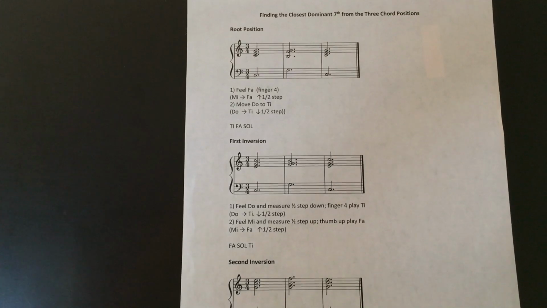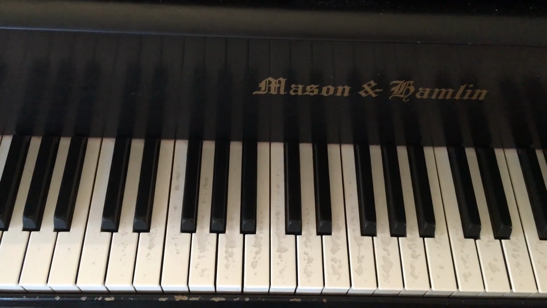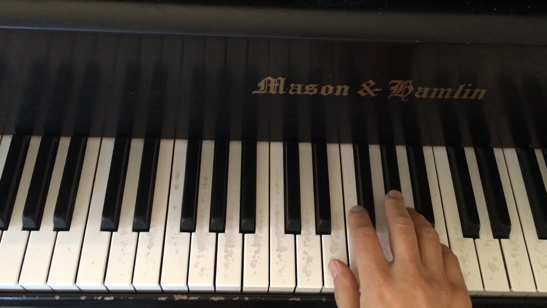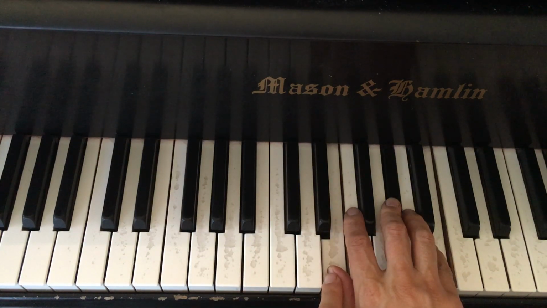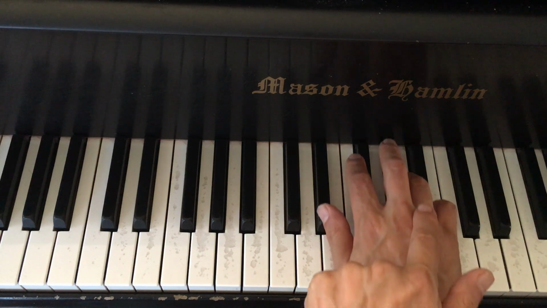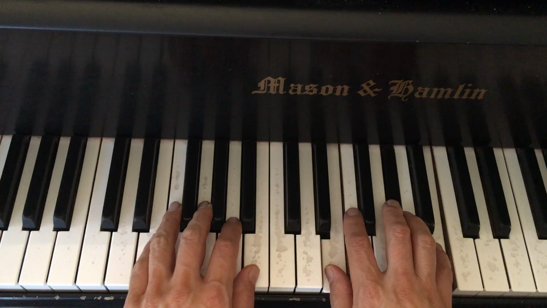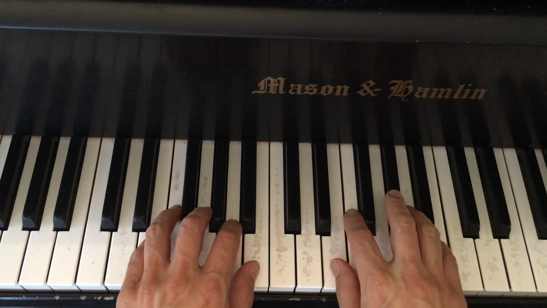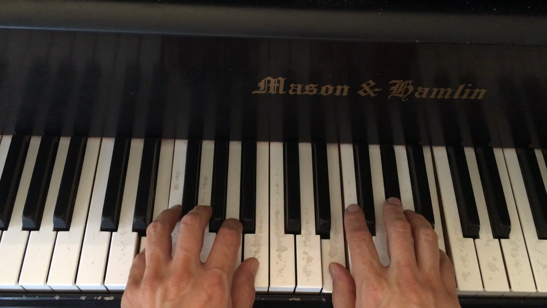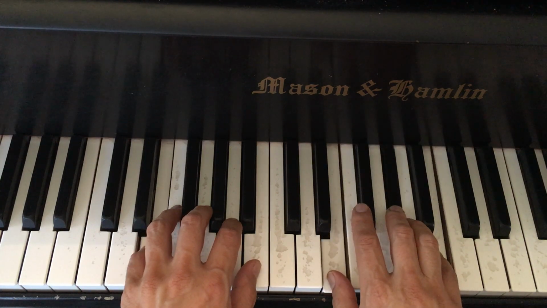So we're going to do it in a harder key. We're going to do it in E major. Here's the E major 5-finger position. I feel Fa, Do goes to Ti. I have to move forward, so I slide on my 4th finger. So that exercise as written, this is a quarter note equals 80. 2, 3. Ready, and go. 1, 2. Feel Fa, where's Ti? 1, 2, 3. 1, 2, 3.